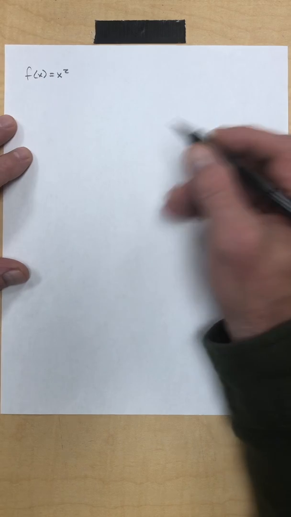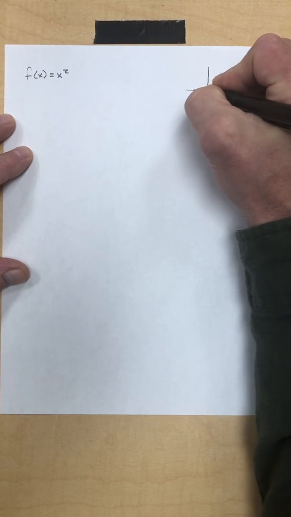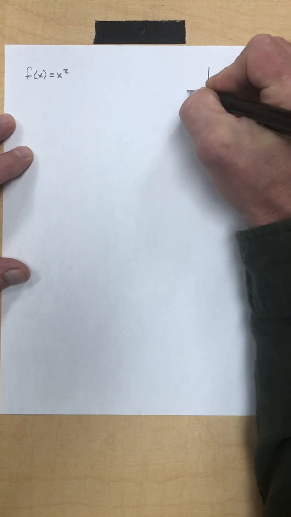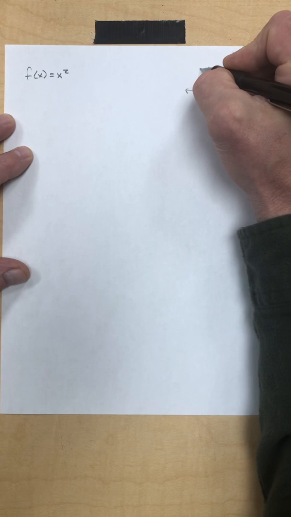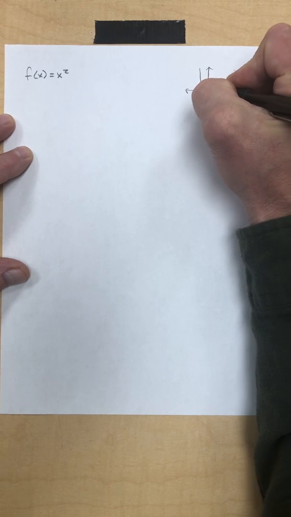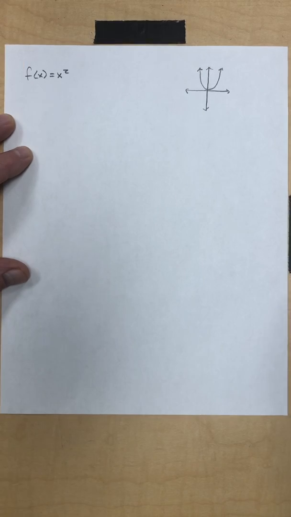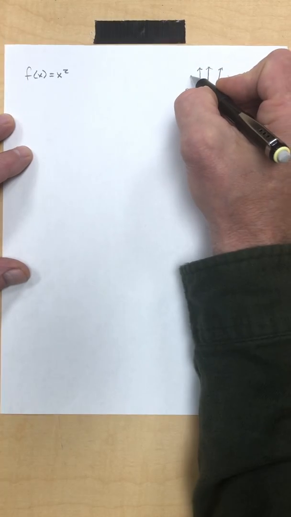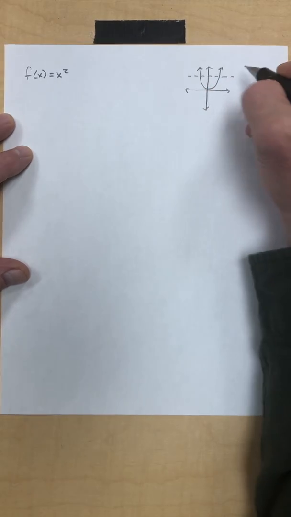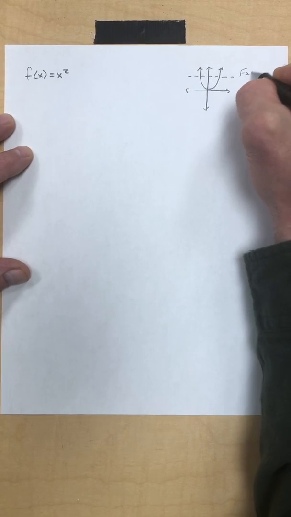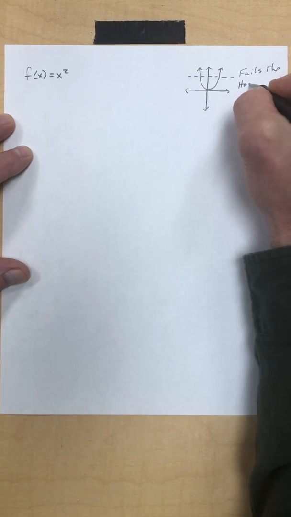f of x equals x squared. Something as simple as that. It's the simplest quadratic you could come up with, that leads to the simplest of parabolas. Now, clearly, if you look at this, it fails the horizontal line test.